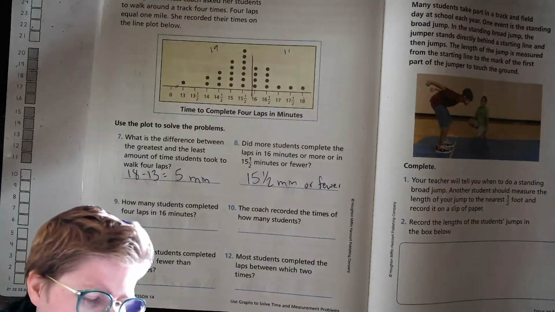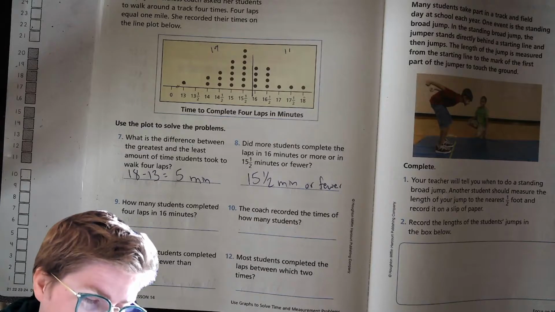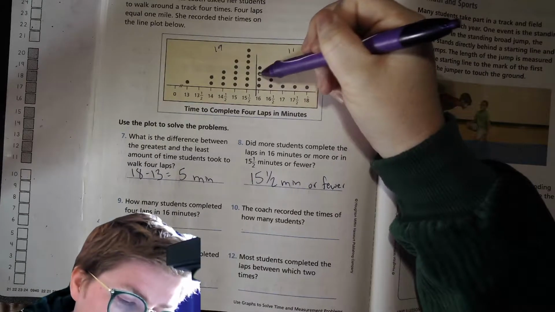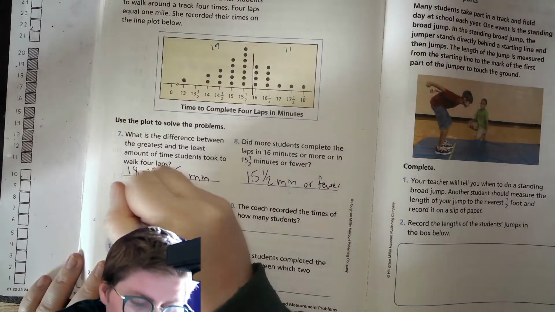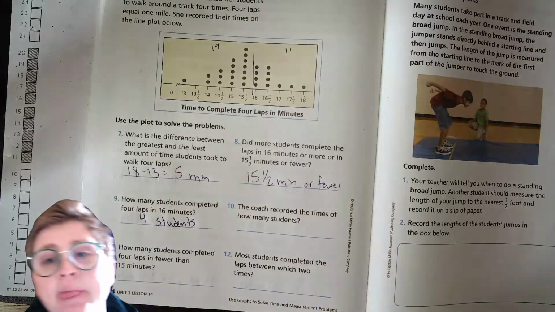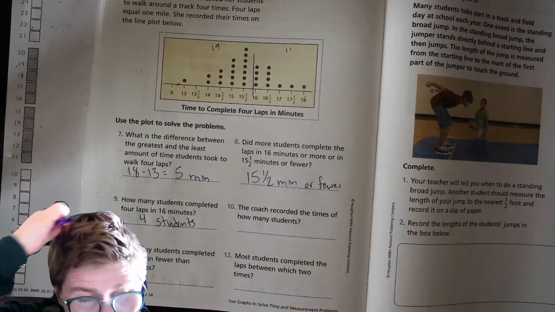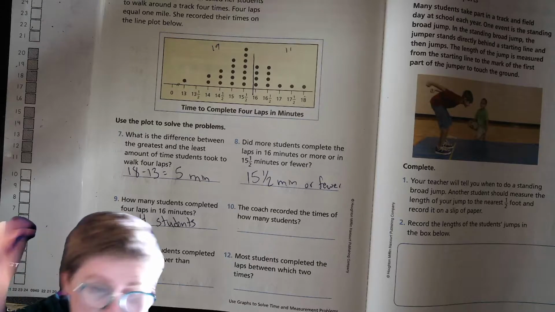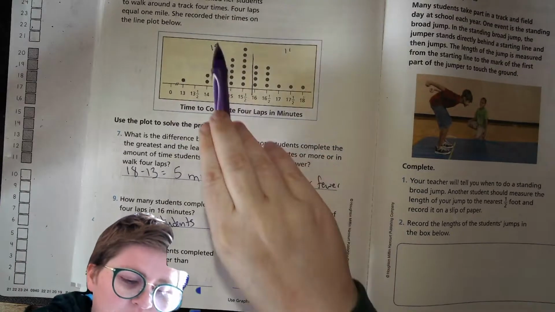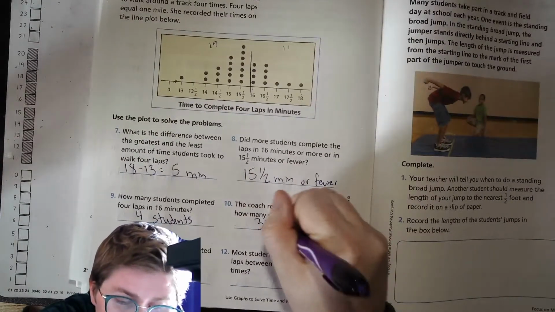How many students completed the 4 laps in 16 minutes? 16 minutes. 1, 2, 3, 4. Students. The coach recorded the times of how many students? Well, we already counted all that. So 19 plus 11. The 10s go together to make 20, and the 1 and the 9 go together to make another 10. So 30 students.